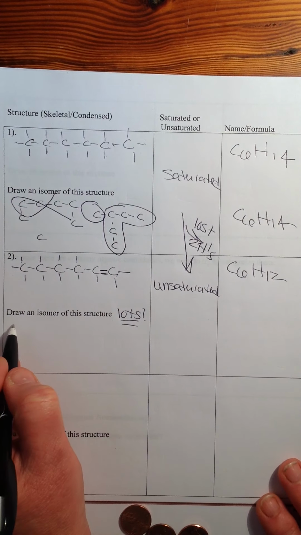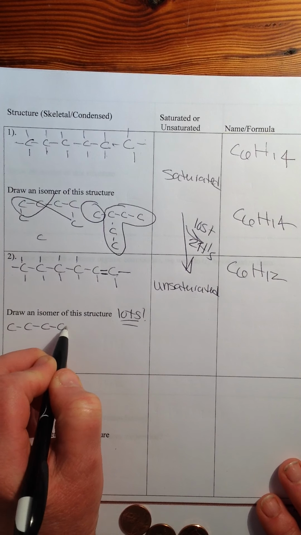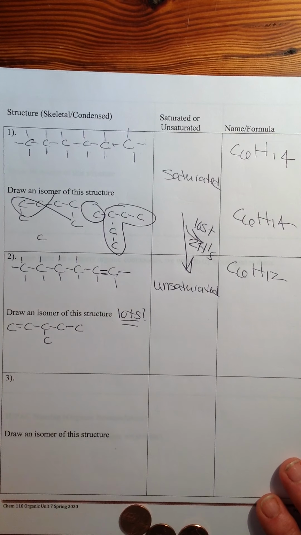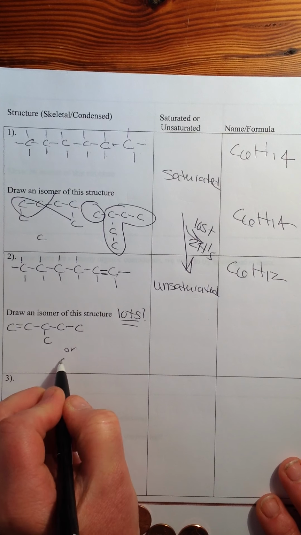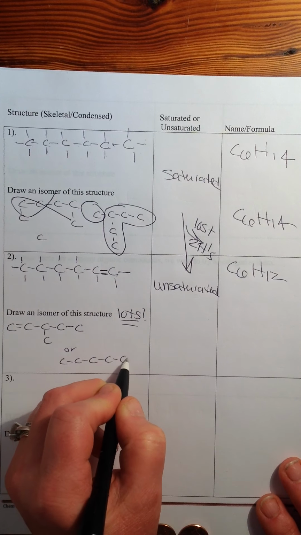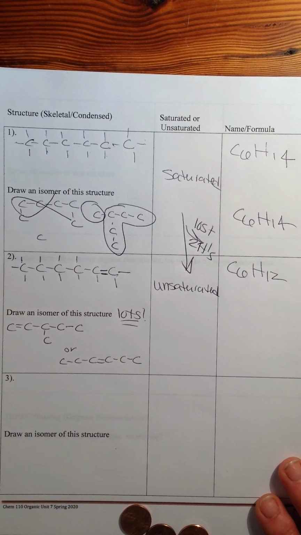Okay, so I'm going to draw a couple. 1, 2, 3, 4, 5, 6, and then let me put the double bond there. So that would be an isomer. Or 1, 2, 3, 4, 5, 6, and I'm going to put the double bond somewhere else. Okay?